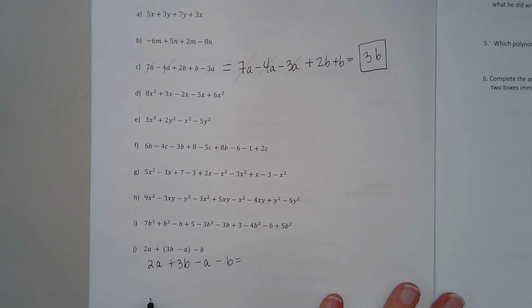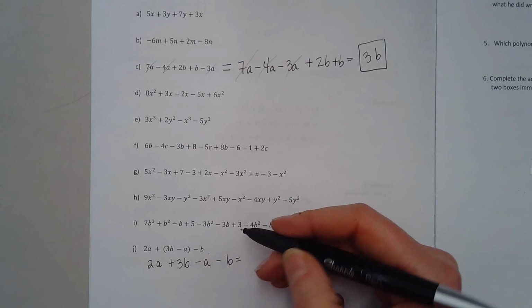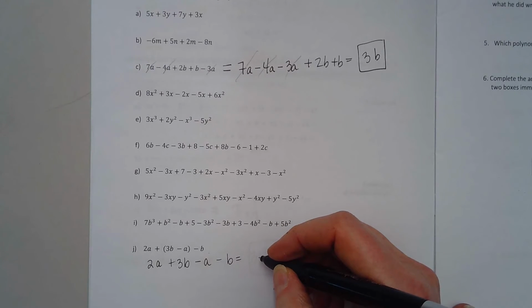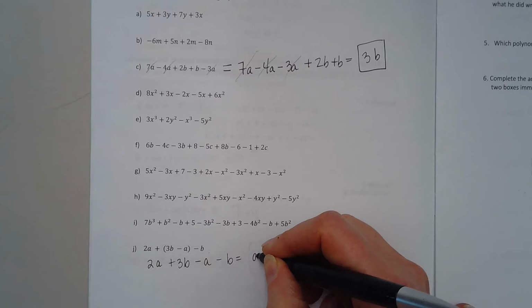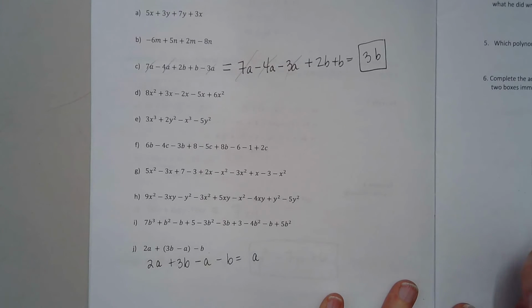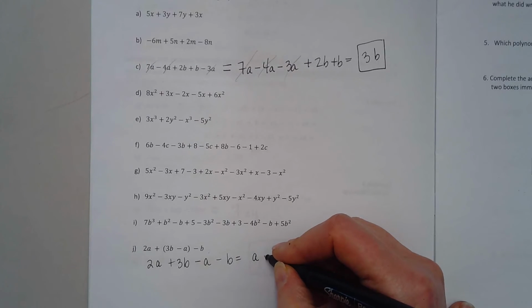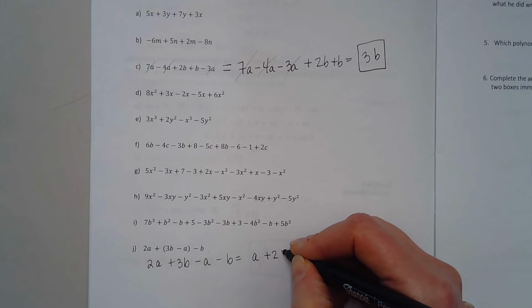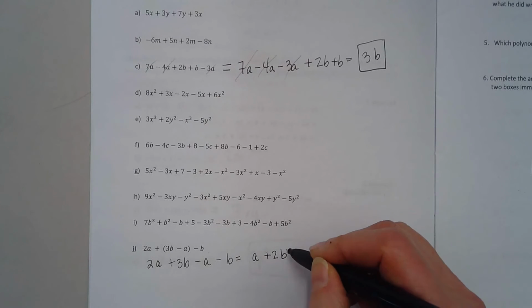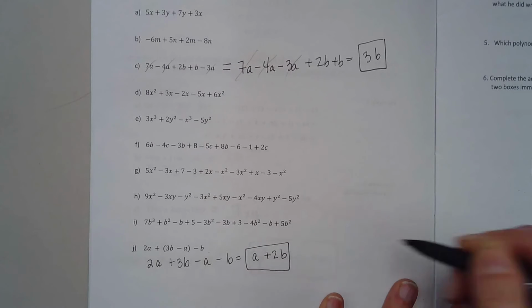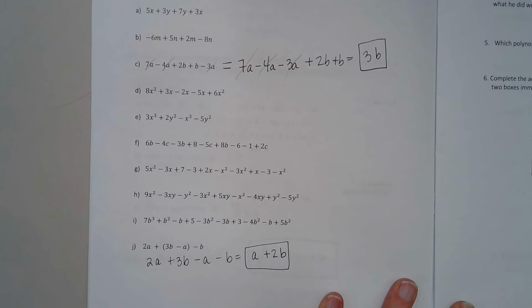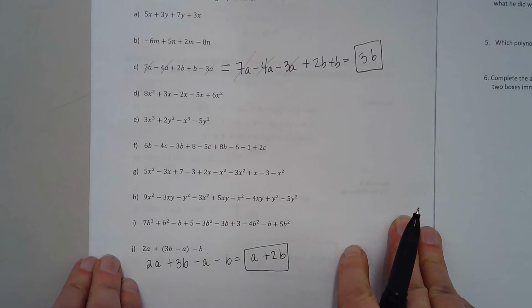All right, so what would be the simplified form of this? I've got 2a subtract a. Just a, right? It would be 1a, but I don't write the 1. And then I have 3b subtract b plus 2b. And that's it. Okay. Did you guys find this quite simple?